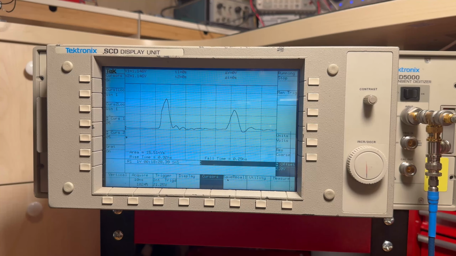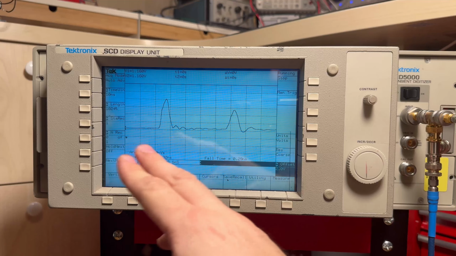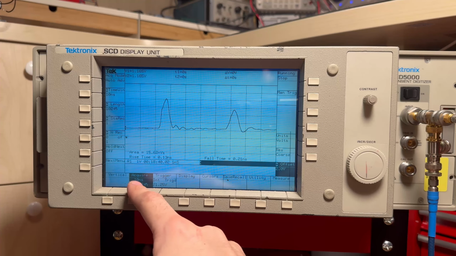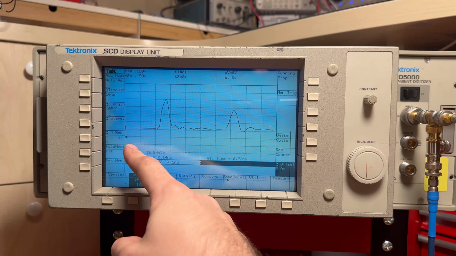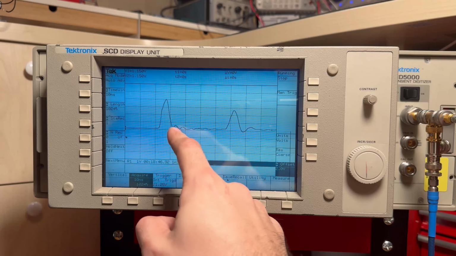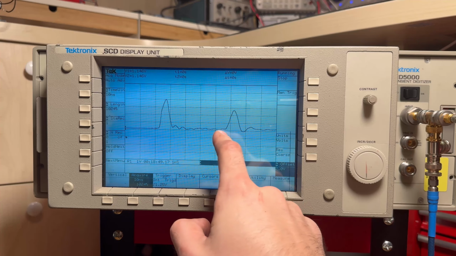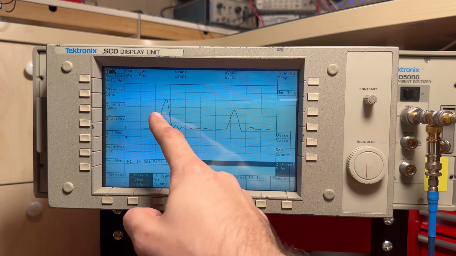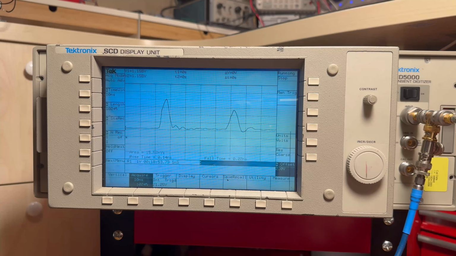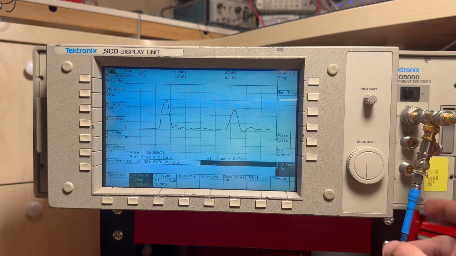So we have 10 nanoseconds across the screen. This acquisition is the entire window, so we have 1 nanosecond per division. If we look from here to here, it's about 1, 2, 3, 4, 5. It's not actually 5, it's maybe 4.5 nanoseconds. So it's pretty darn close, with the extra length of this cable here and stuff like that.